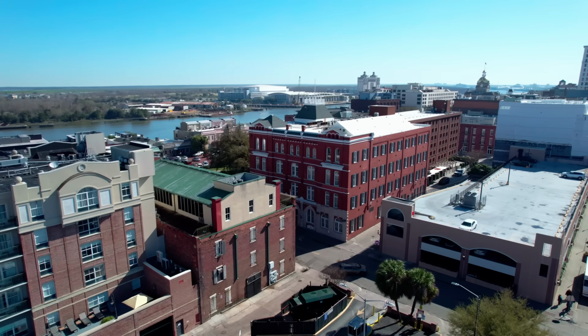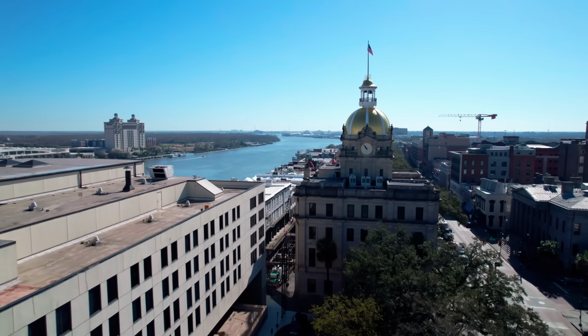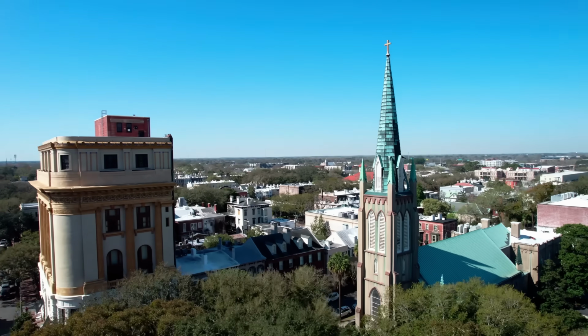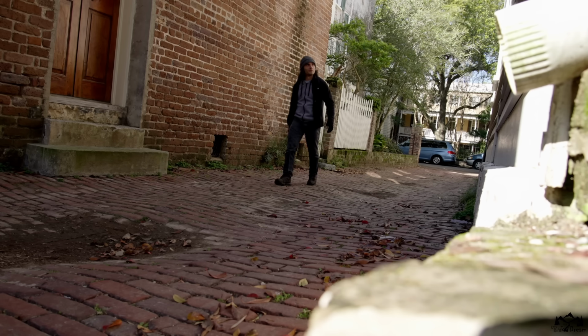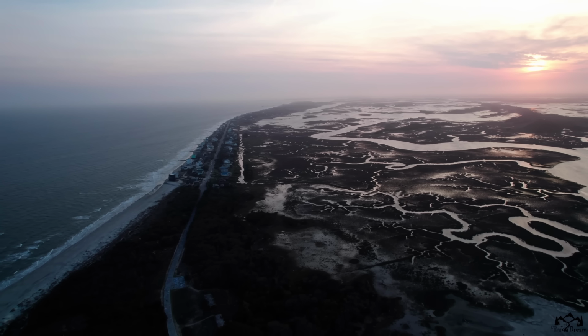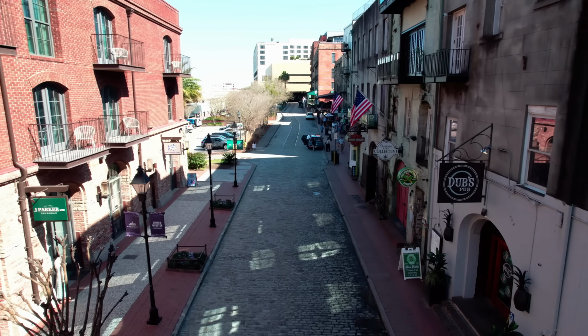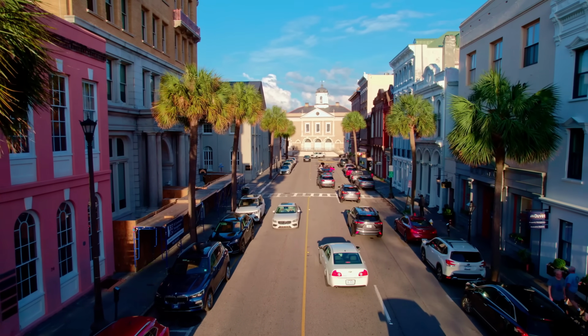To start off with a few similarities. They're both some of the oldest but best preserved cities in America. They have incredible historic architecture and districts, neat cobblestone streets, and near the coast, meaning coastal vibes. But aside from that, here are 9 key differences I noticed between both. Starting with the city layout.